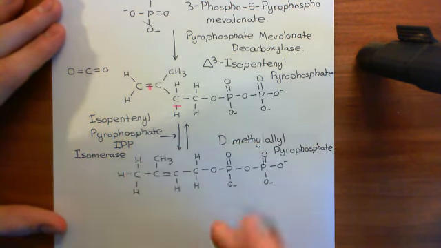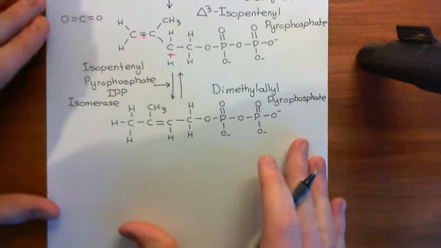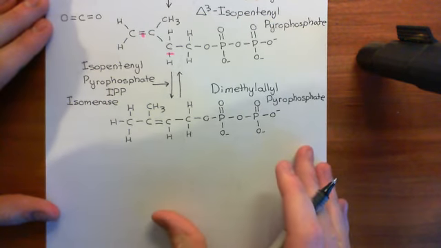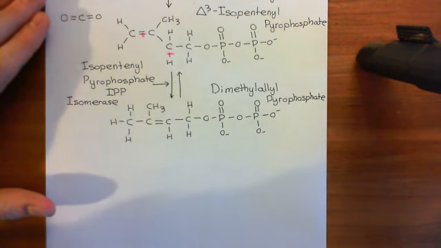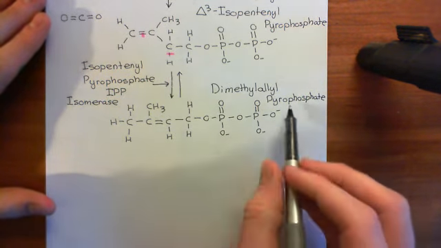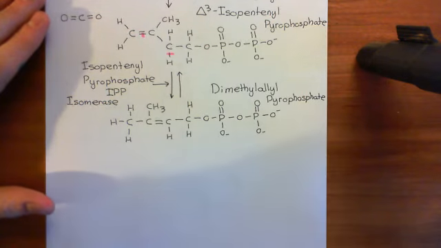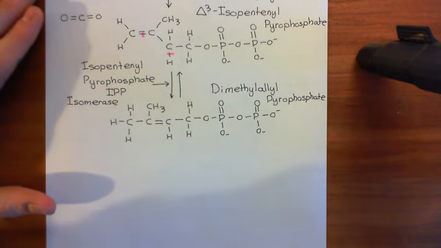So you might just call this IPP isomerase rather than isopentenyl pyrophosphate isomerase. So this is catalyzing this reversible reaction here, which converts delta-3 isopentenyl pyrophosphate into dimethyl allyl pyrophosphate, and then dimethyl allyl pyrophosphate back into delta-3 isopentenyl pyrophosphate. Okay, right.